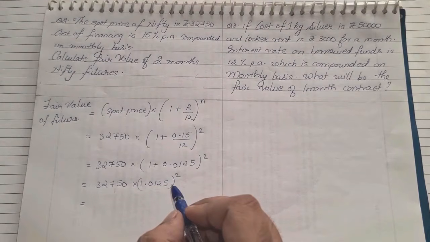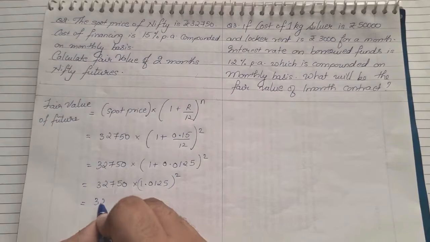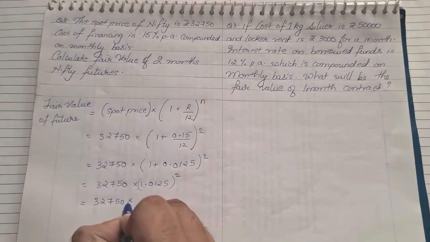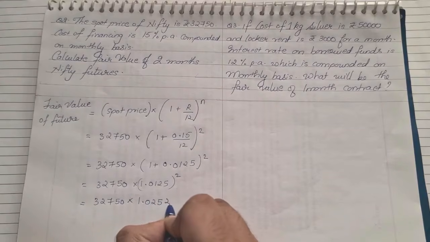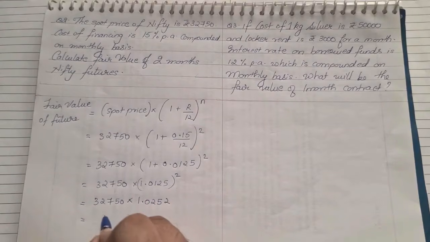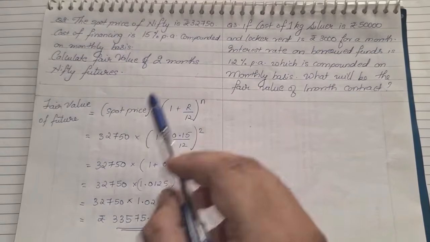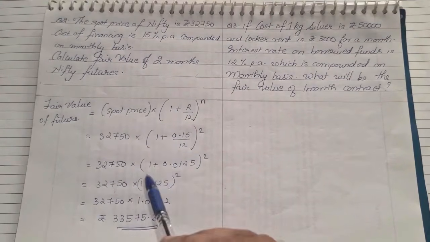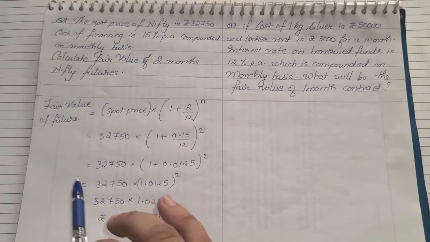Now after squaring this number, we get the value as 32,750 into 1.0252. Lastly, when you multiply, you get your final fair value answer, that is rupees 33,575.30. Again, you just have to substitute the values into the formula and solve it. It's very simple. So this was the second answer of fair value of future.